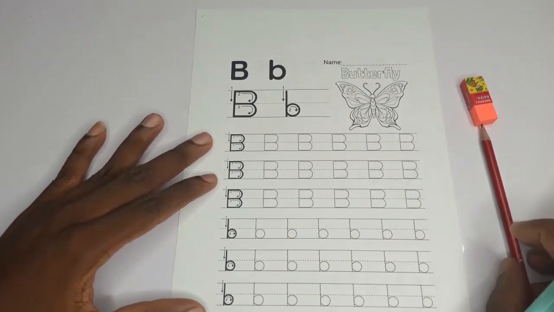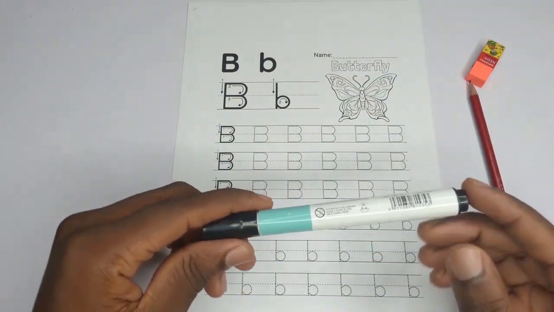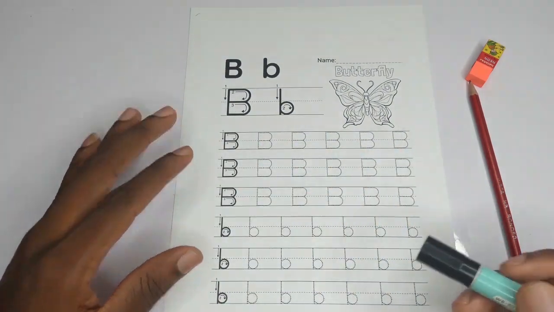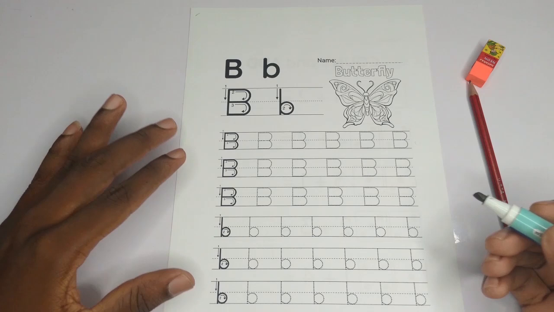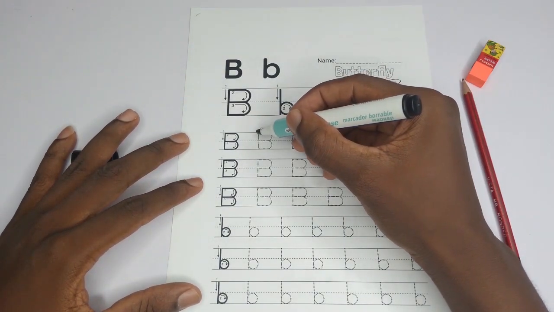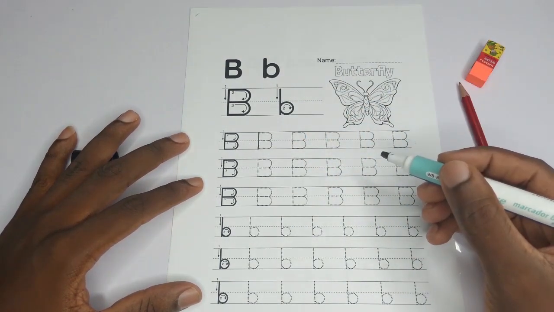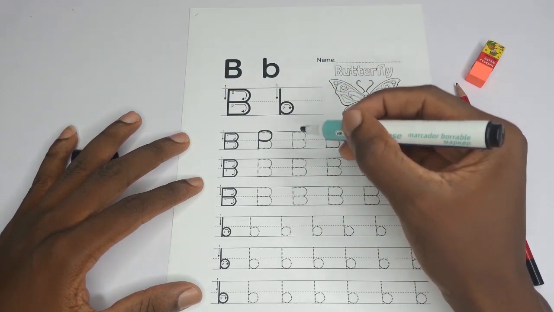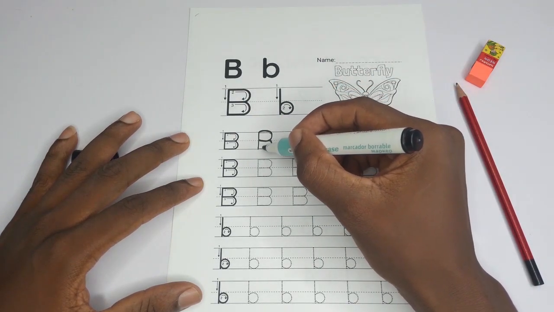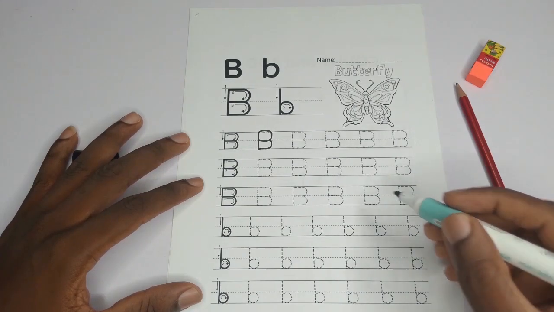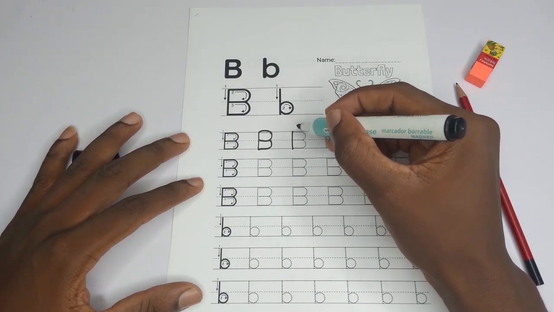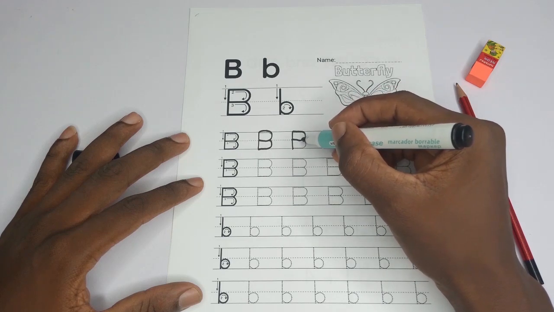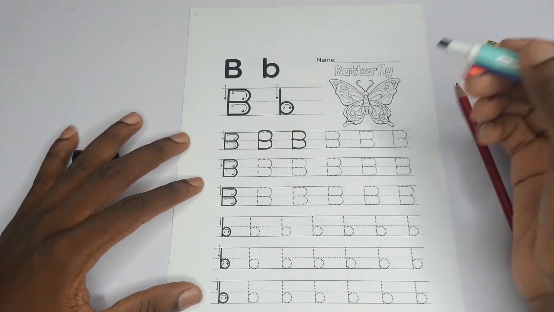Alright, so with that being said, let's go ahead and look at how we write the alphabet B. Okay, so to write the alphabet B, like I said, we draw a straight line from top to bottom like this, then we do a small semicircle like this, then we do another one like this. Very good. So we proceed: straight line, small semicircle, another one, then we continue like that.